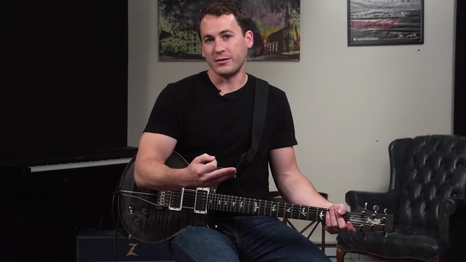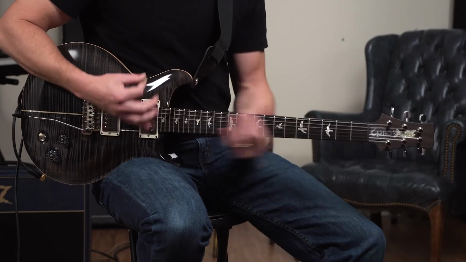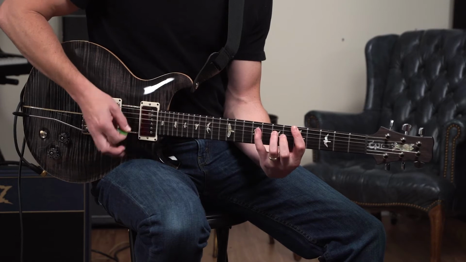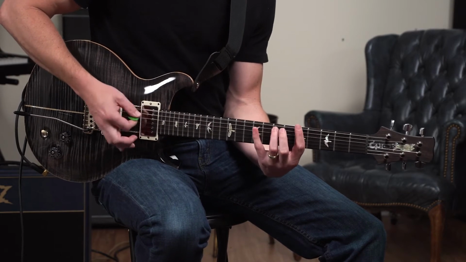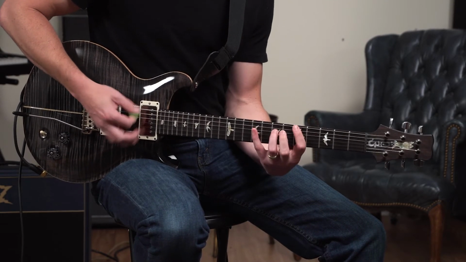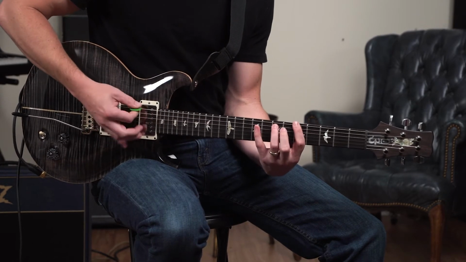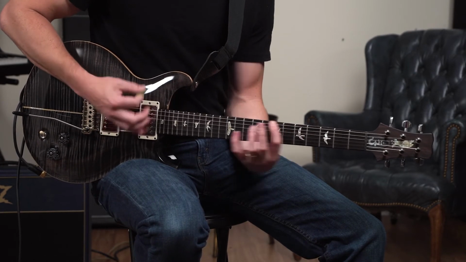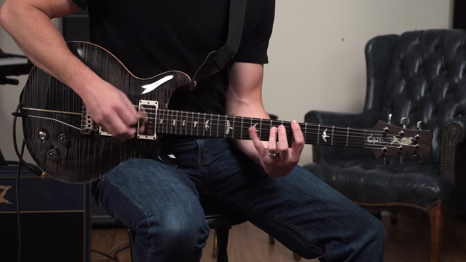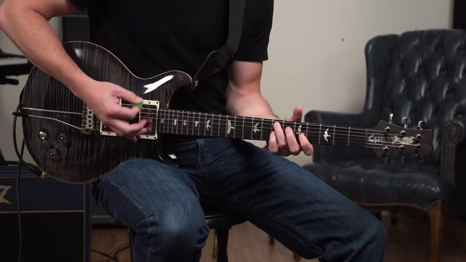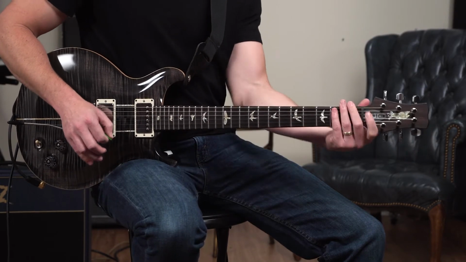Now, the other main thing you're going to get is called the quick change. And that's where you jump right to the 4 chord in the 2nd bar, and then everything else is basically the same. So that sounds like this. And that's your basic 12-bar blues.